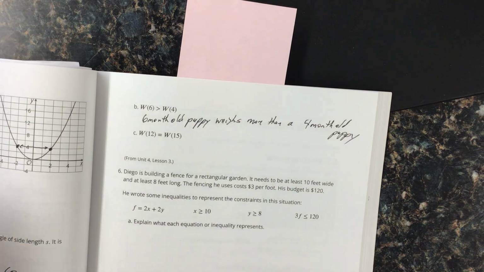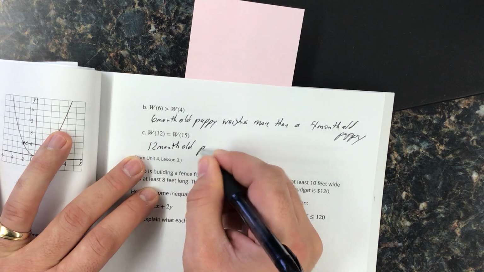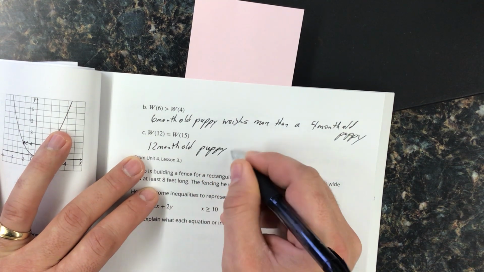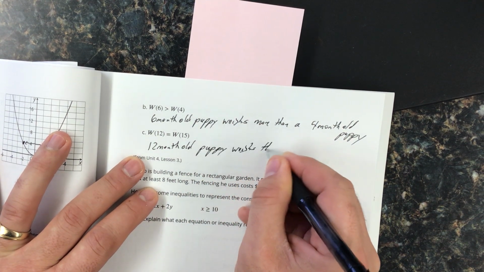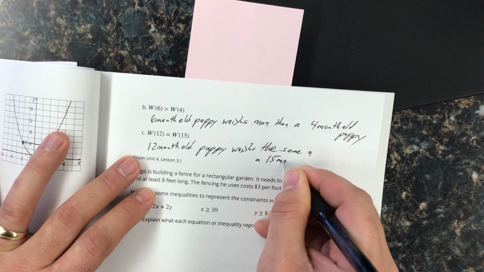And the last one that's equal there, 12-month-old puppy weighs the same as a 15-month-old puppy.